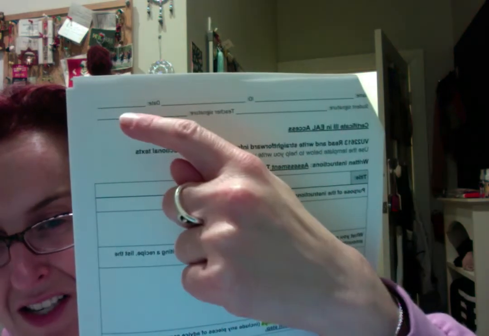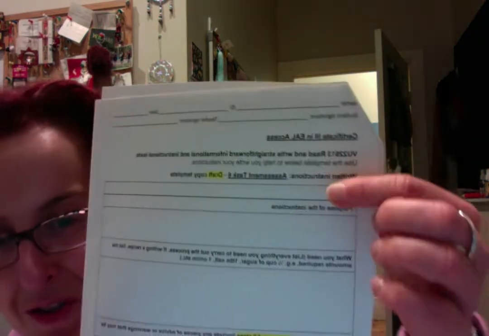Now make sure when you complete this page that you fill in your name, ID, date, and your signature. This is to say this is your work. Okay, so that's very important. Then you put the title. So how to bake a chocolate cake, for example. How to download an app onto your phone. How to book tickets online. How to wash your car. Okay, whatever. So the title.